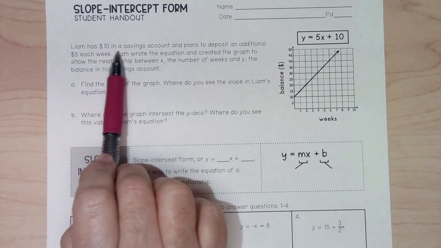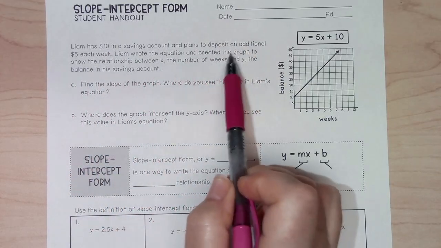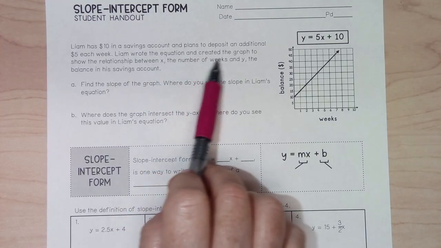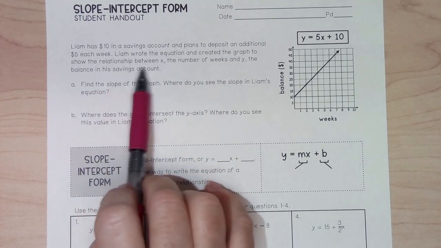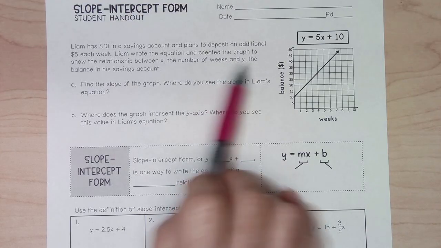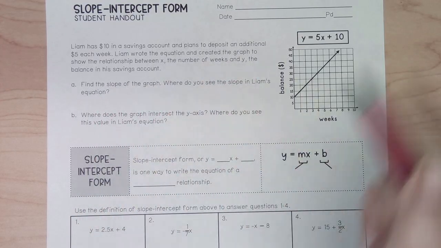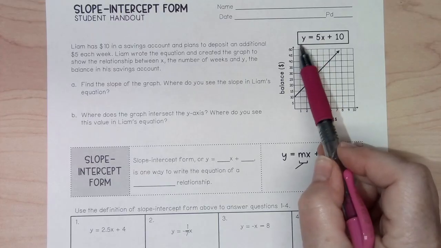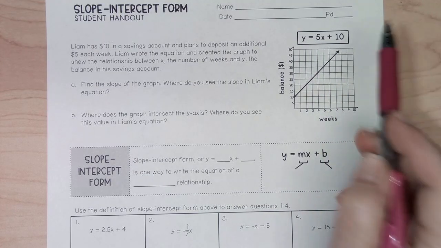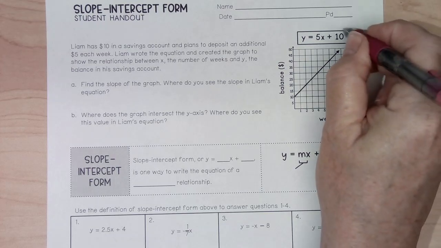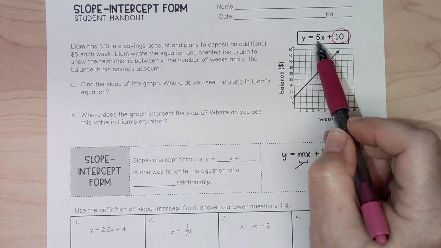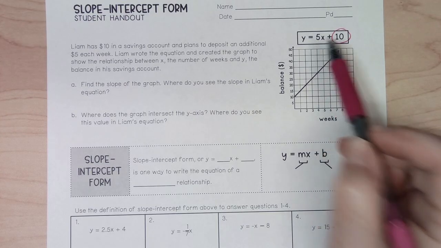So Liam has $10 in a savings account and plans to deposit an additional $5 each week. Liam wrote the equation and created the graph to show the relationship between X, the number of weeks, and Y, the balance in his savings account. So over here is the equation that he wrote. Y equals 5X plus 10. 10 is the amount he started with right here. And $5, he saves $5 each week, and X is the number of weeks.